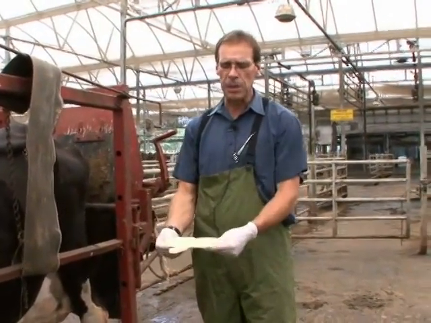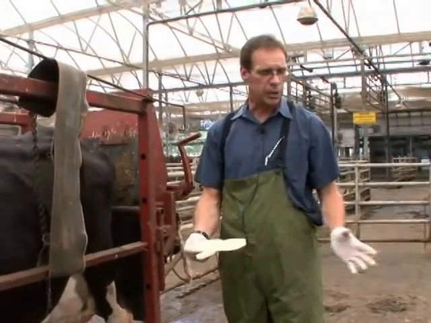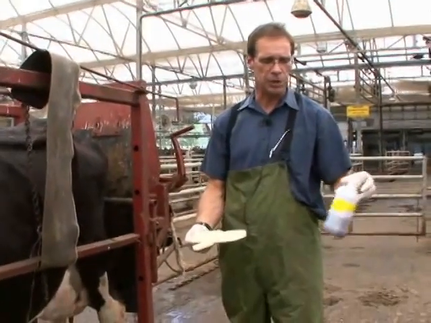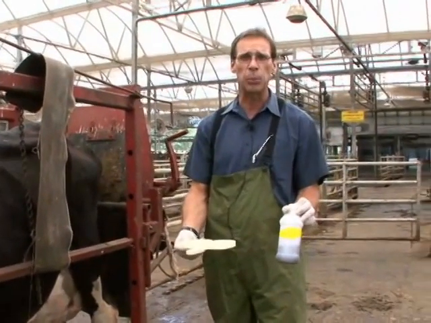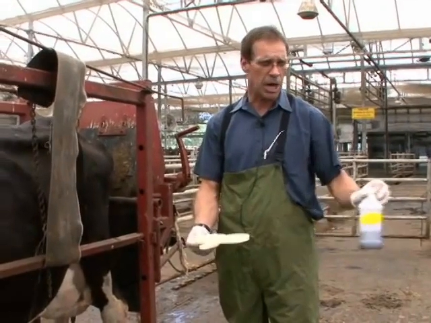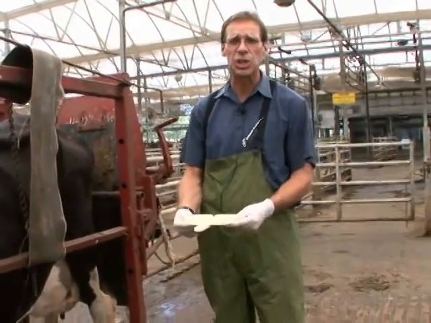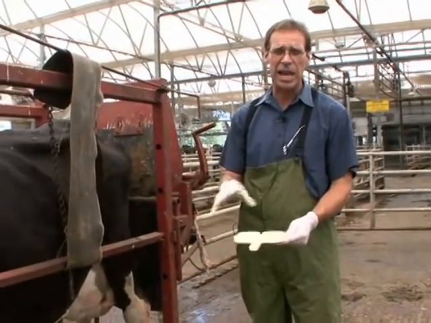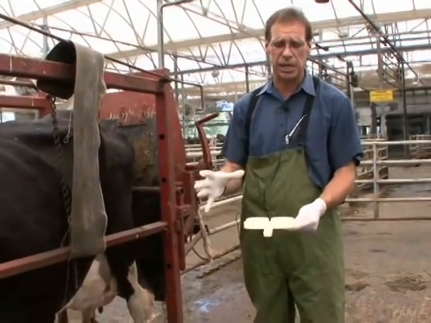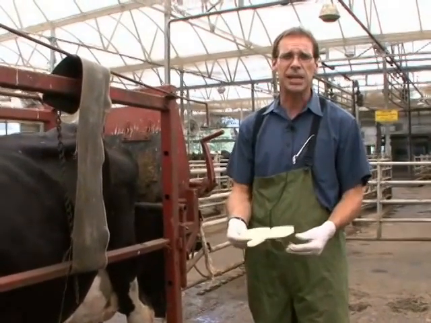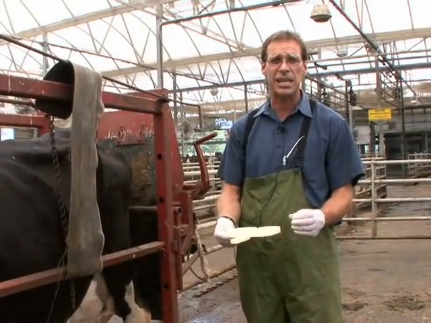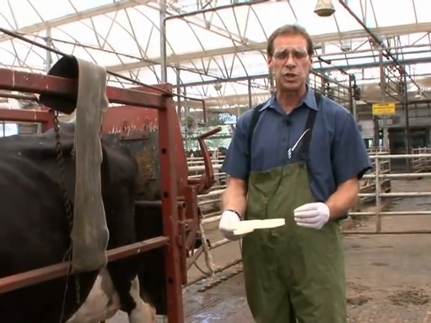Once we retrieve milk from these cattle, we add a reagent which looks like this. It's typically purple, and it contains different compounds, one to test pH, and the other compound will actually lyse the white blood cells, releasing their cellular contents, which typically is very tacky, and they want to stick to each other.